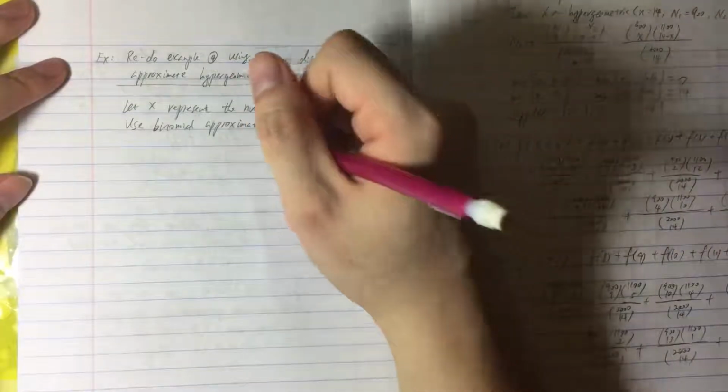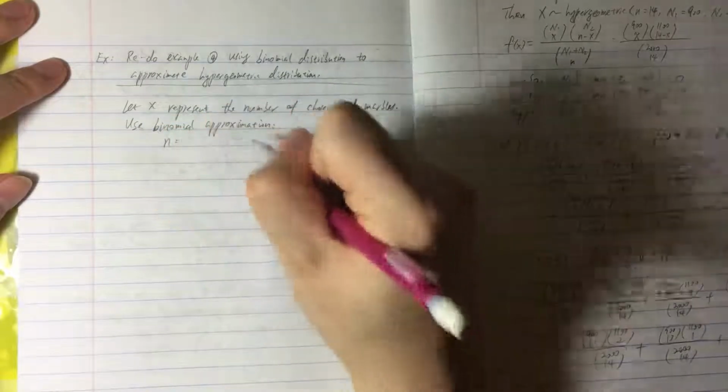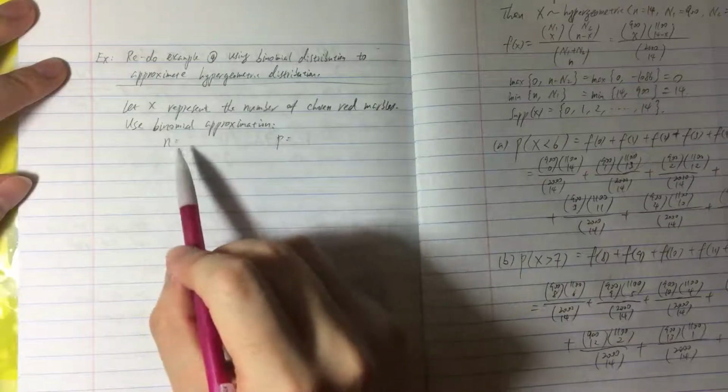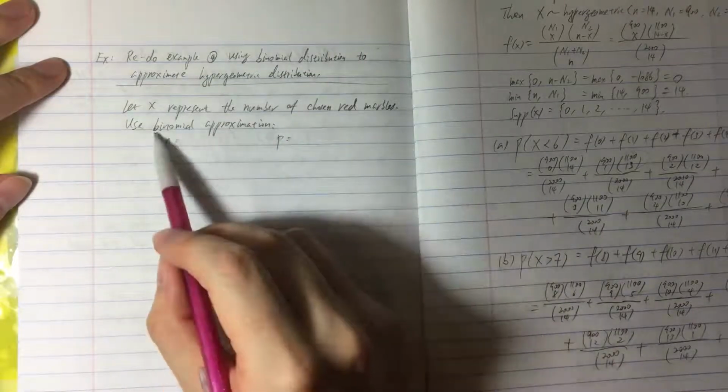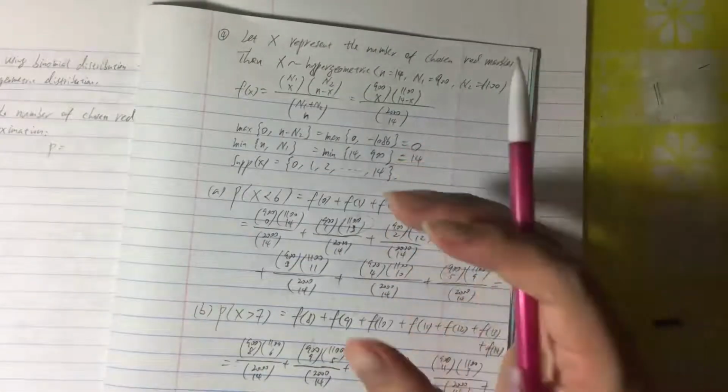When we are using the binomial approximation, the binomial distribution has two parameters, n and p. What's n? What's p? n is the number of trials. Since we are choosing 14 elements, we have 14 different trials. So n is 14. n stays the same. How about p?